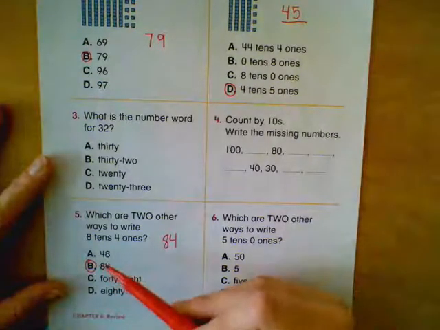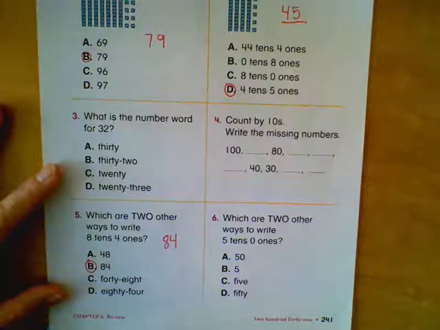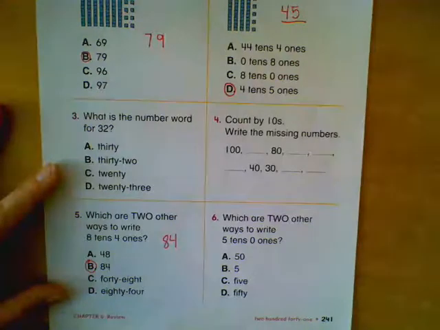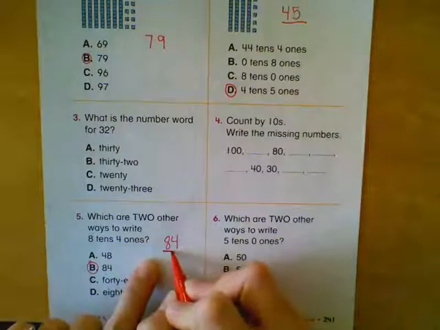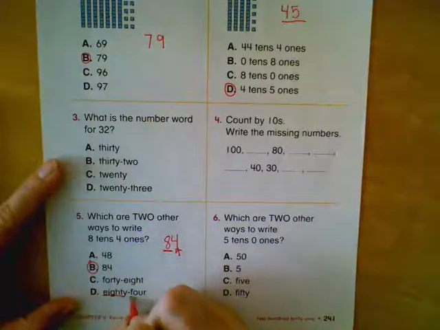You look so confused. I've circled the number 84. Which one is the word 84? No. C says 48. Honey, look, I have 8 tens and 4 ones. It's 84. So it's D, 84.